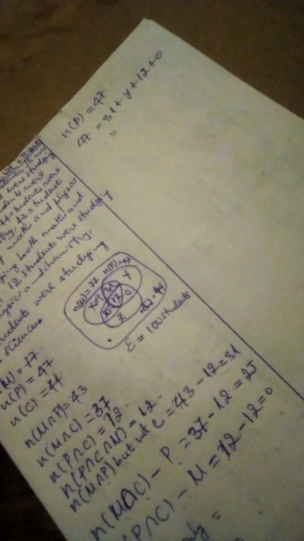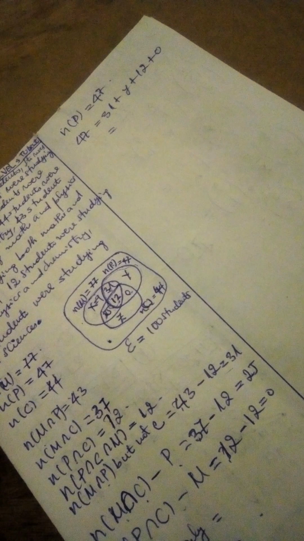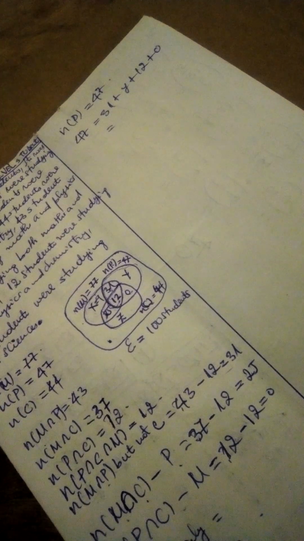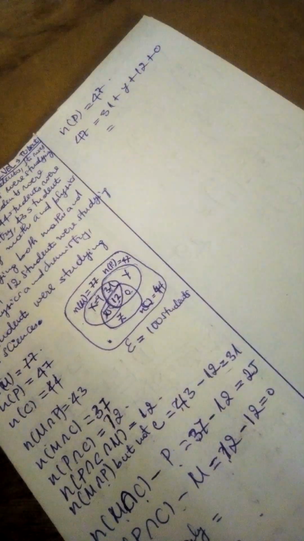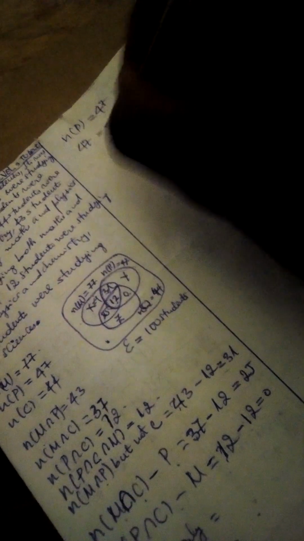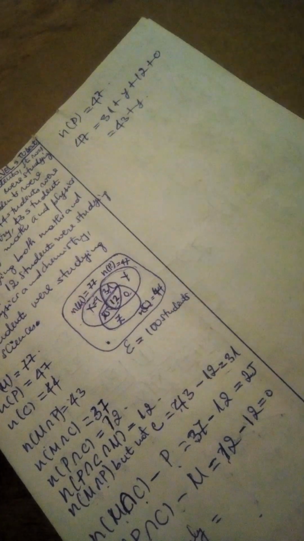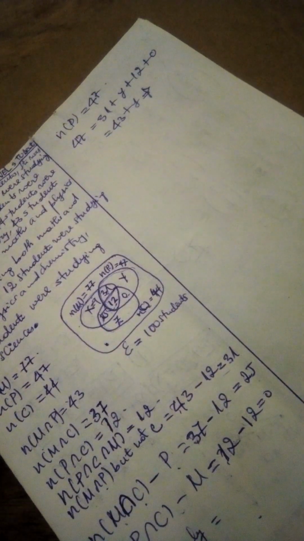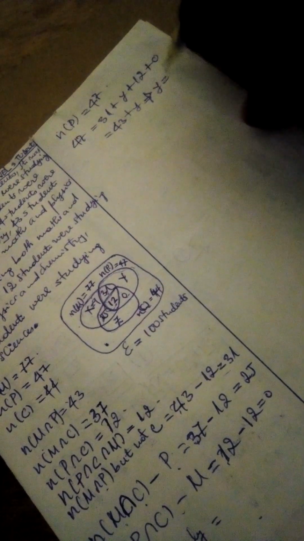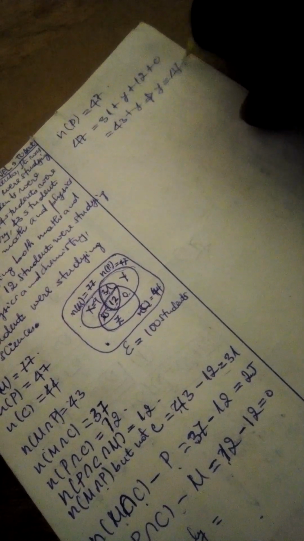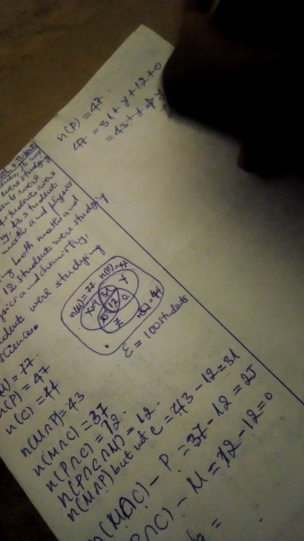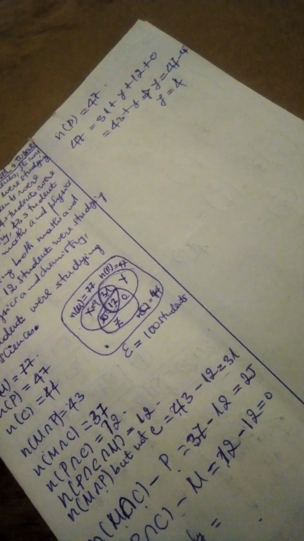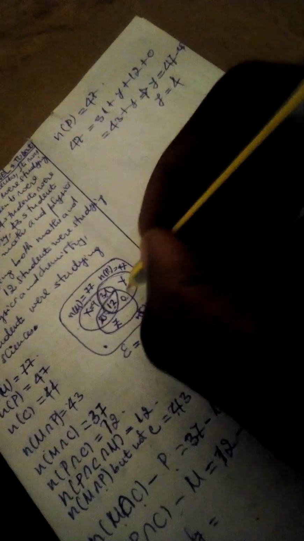So 12 plus 31 equals 43 plus y. Taking negative 43 on both sides, y will be equal to 47 minus 43, and y will be equal to 4. So y is equal to 4.